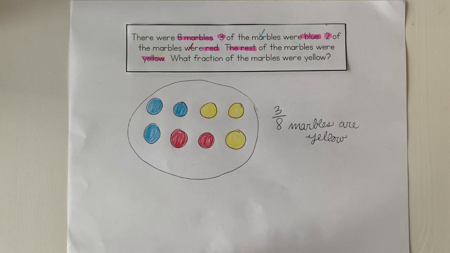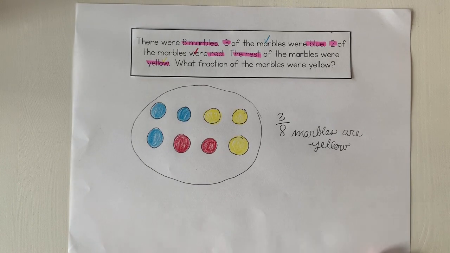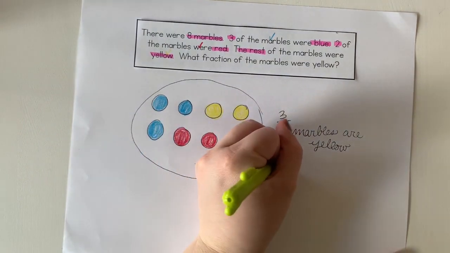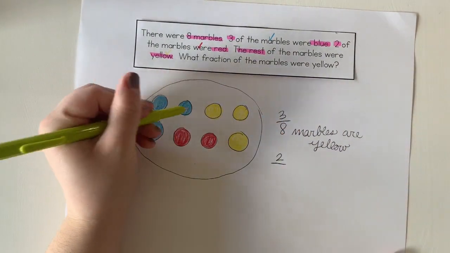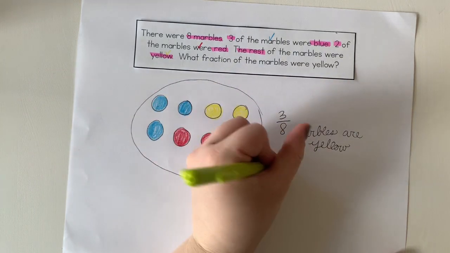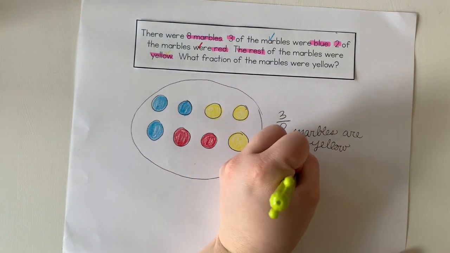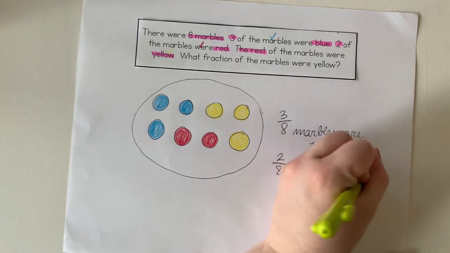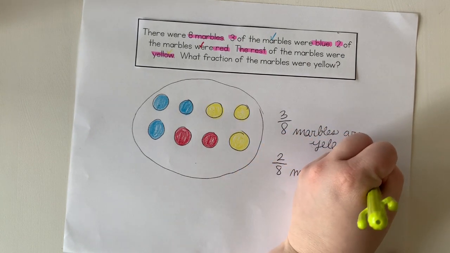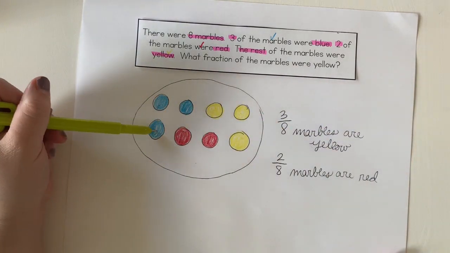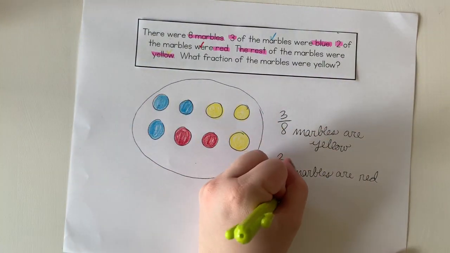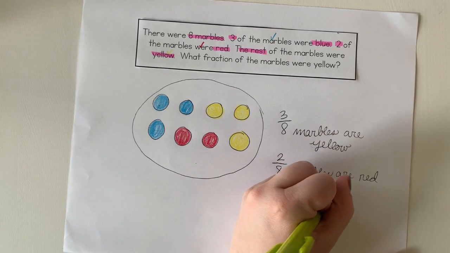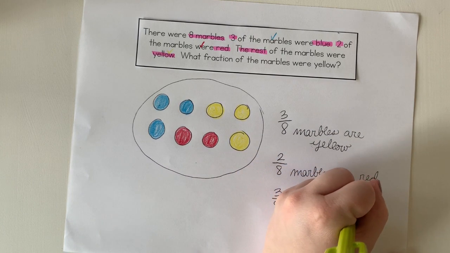Okay, so then if I'm counting the red marbles, I would say there's 2 red marbles out of 1, 2, 3, 4, 5, 6, 7, 8. 2 out of 8 marbles are red. And if I'm counting the blue marbles, 1, 2, 3, 3 out of 8 marbles are blue.